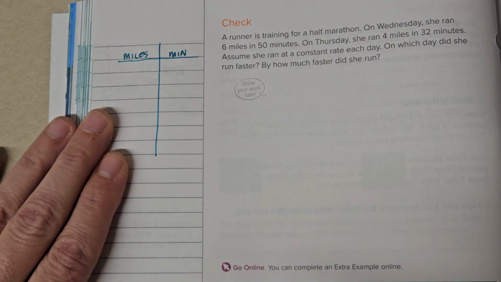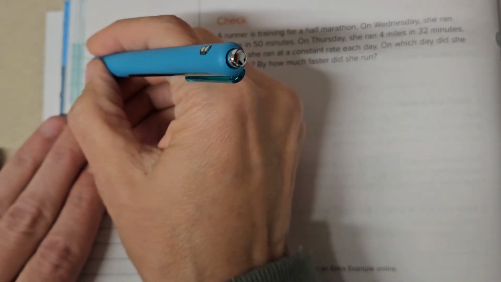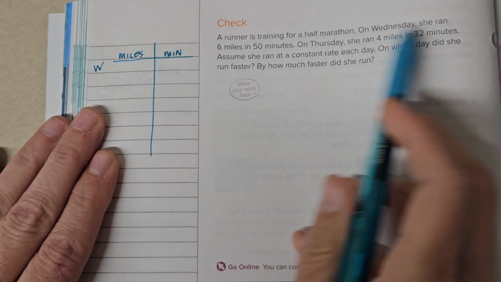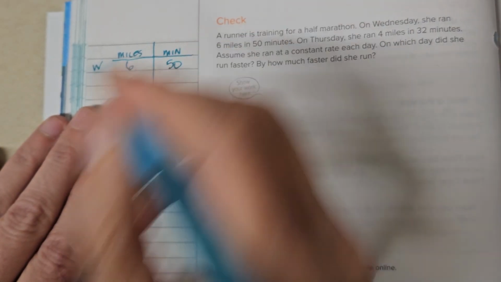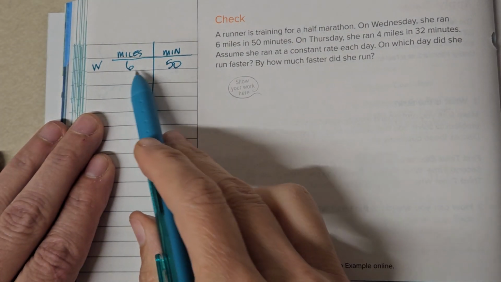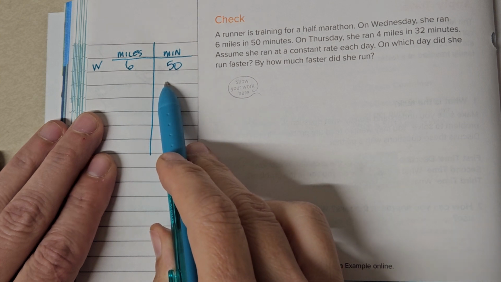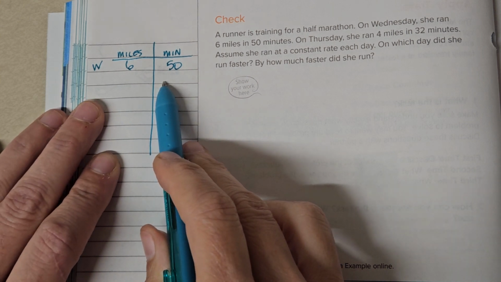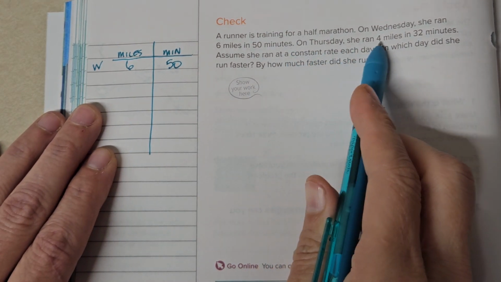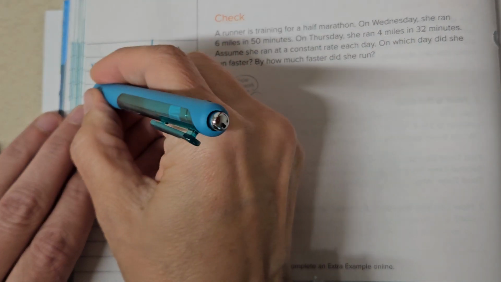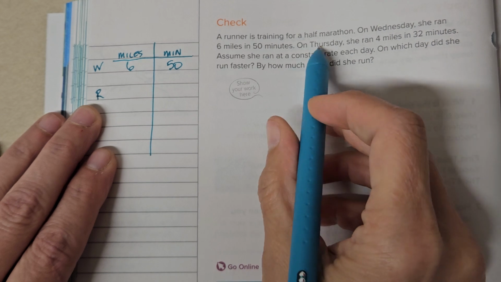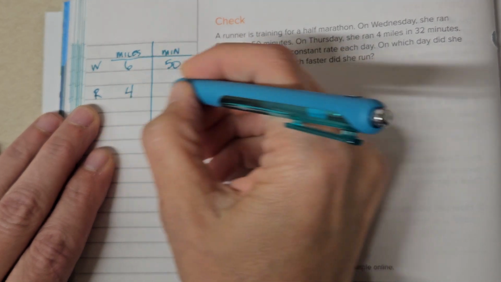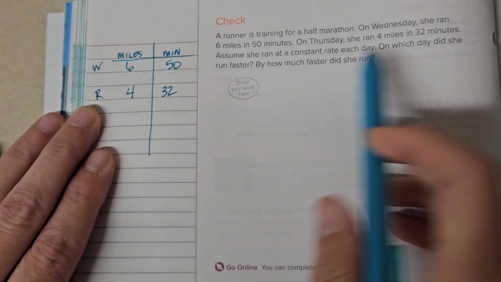Miles and minutes. So on Wednesday, she ran 6 miles in 50 minutes. Now watch me leave a space here. I'm thinking ahead. On Thursday, she ran 4 miles in 32. Thursday's an R because if it's a T, it's a Tuesday, right? So on Thursday, she ran 4 miles, and that took 32 minutes.